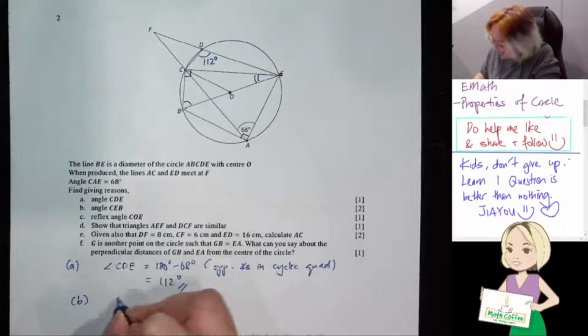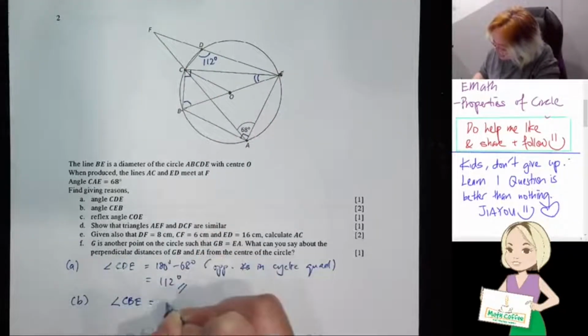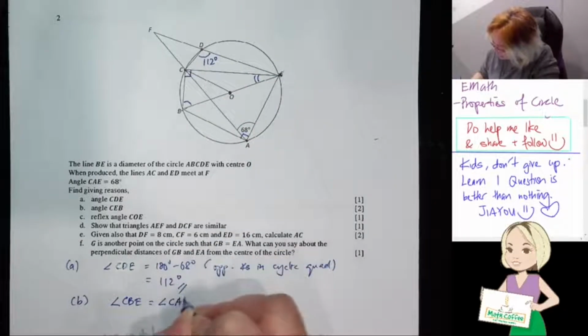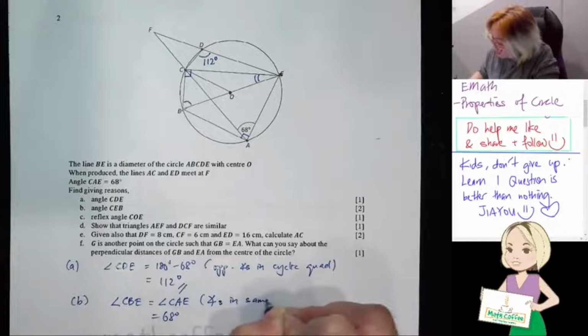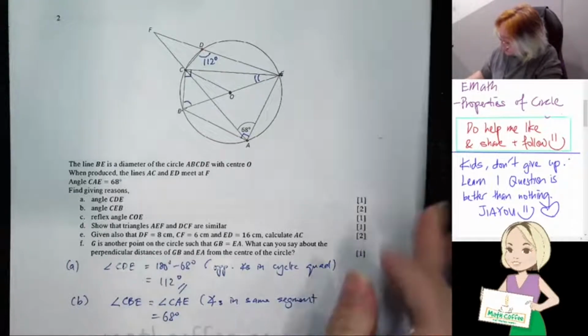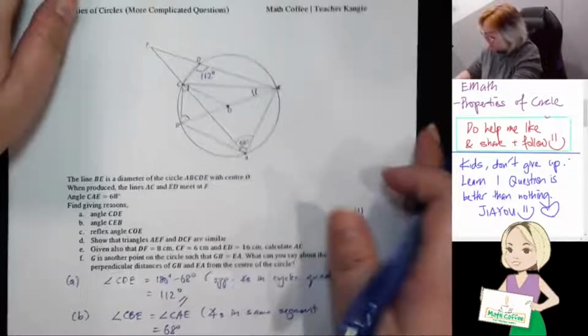You will say that angle CBE is equals to angle CAE, which is equals to 68 degree, and you will say this is angles in same segment. This is school past year paper 2019 ACS. Okay, it's not 10 year series.